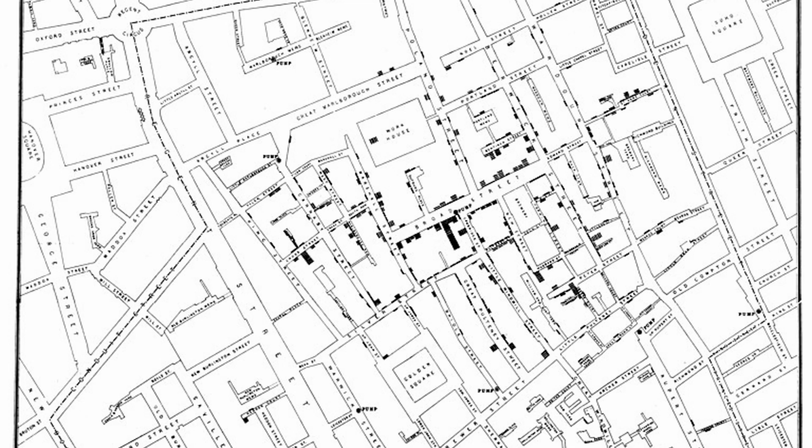In the mid-1800s, there were multiple cholera outbreaks. This map was created by John Snow to map out the cholera cases near Broad Street in London in 1854. Each of the black rectangles represents a case. He created it to see if there was a pattern to how the disease spread.